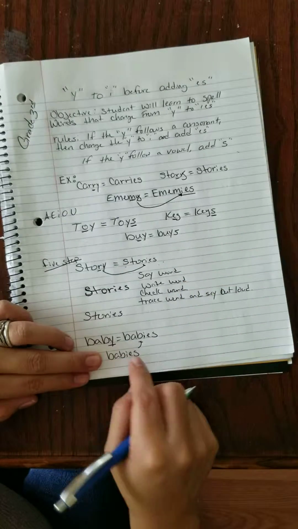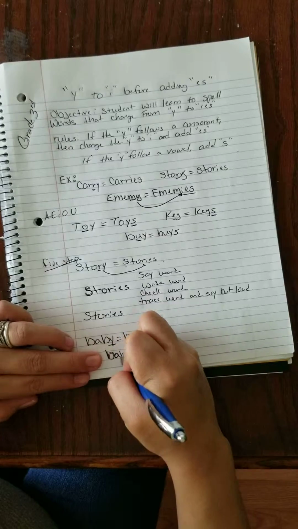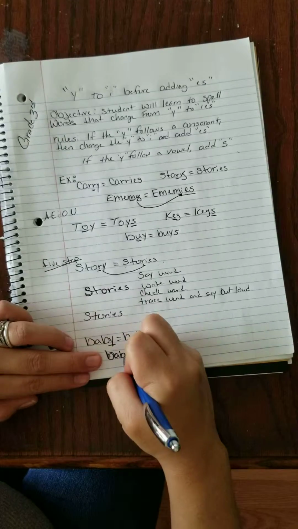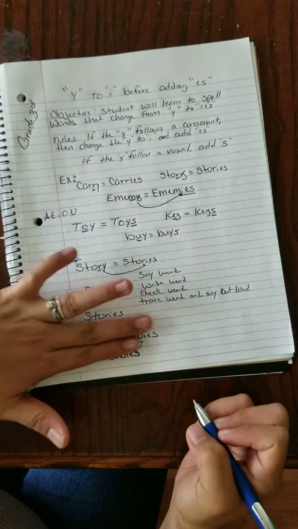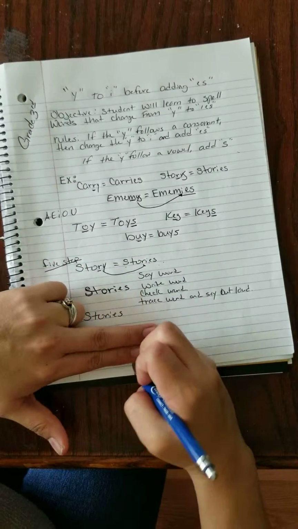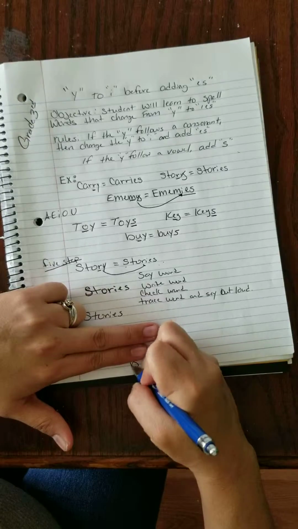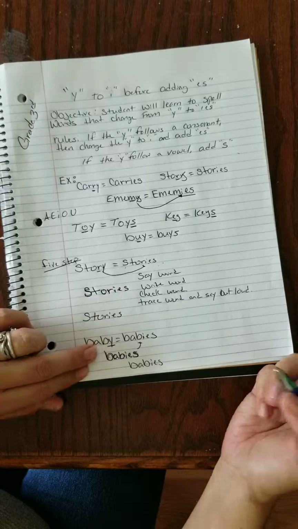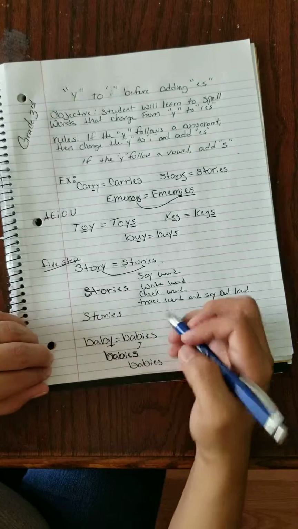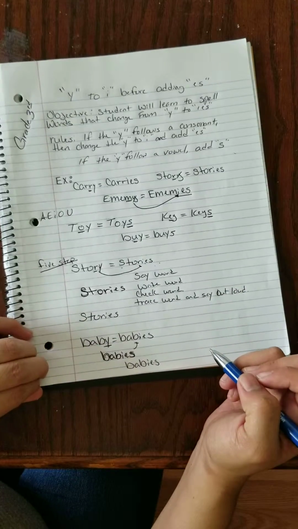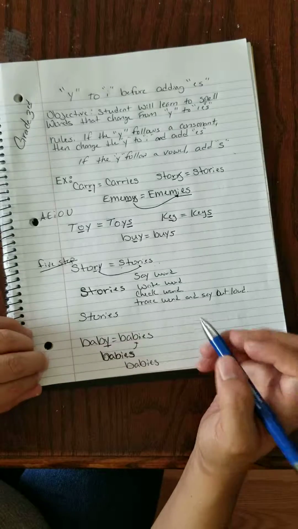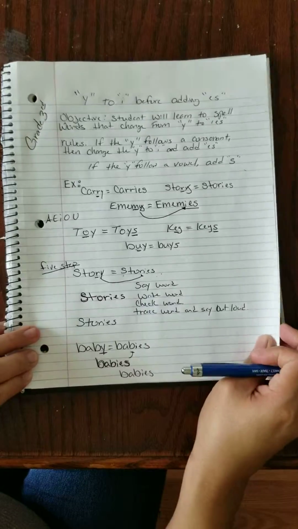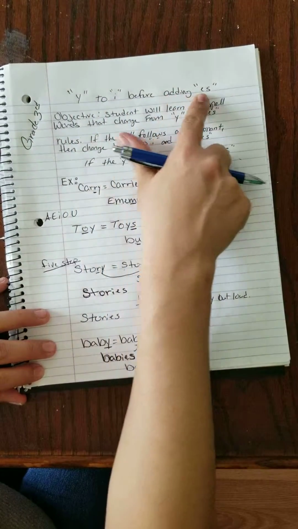And then from there, they're going to trace the word again, BABIES, cover the word, and then rewrite the word again and say out loud, babies. Now they're going to do this a few times until they get all their spelling words correct. But this is how you would change from Y to I before adding ES.